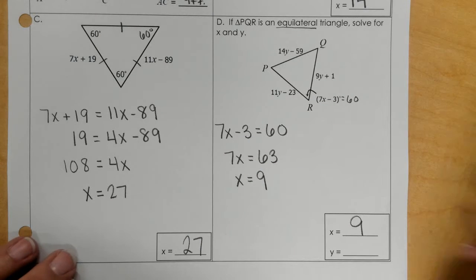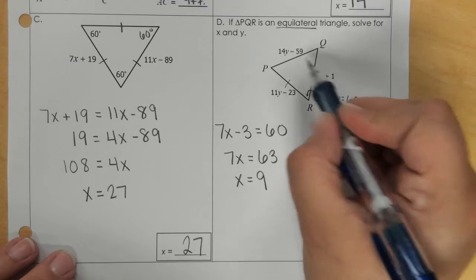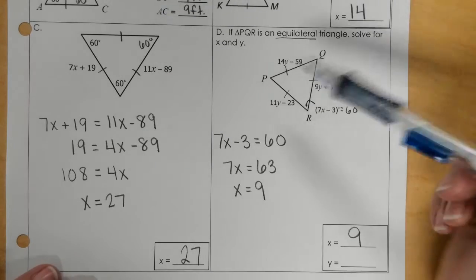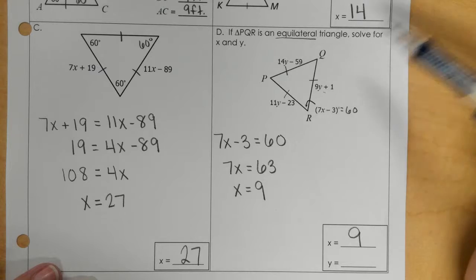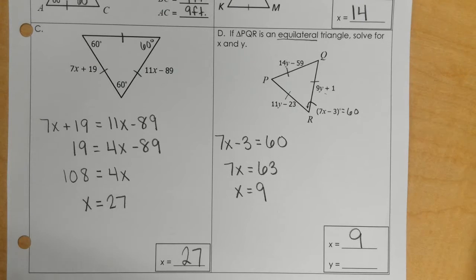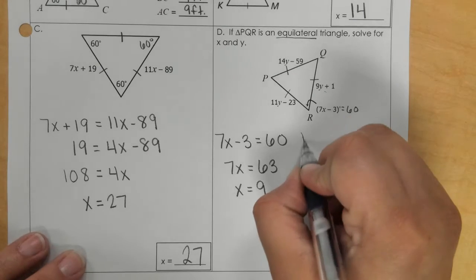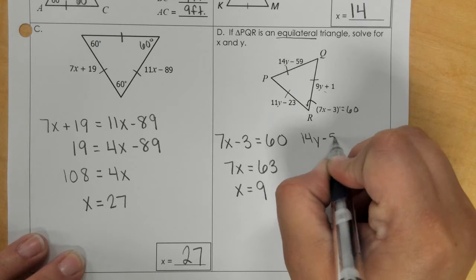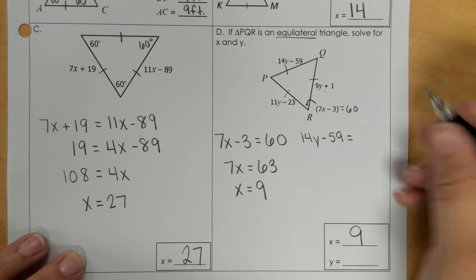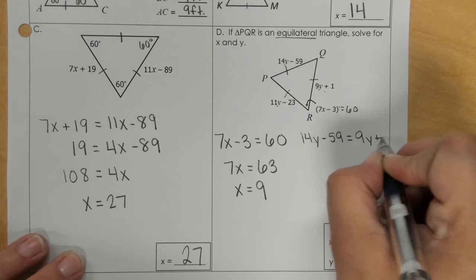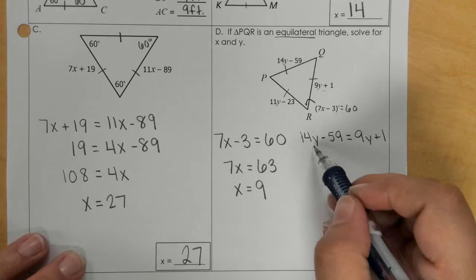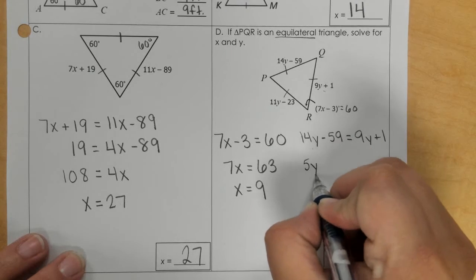Okay, now, because all the sides are equal, it does not matter what two expressions we pick to solve. So I'm going to pick 14y minus 59 equals 9y plus 1. And I'm going to solve it. So subtracting 9y, I get 5y.